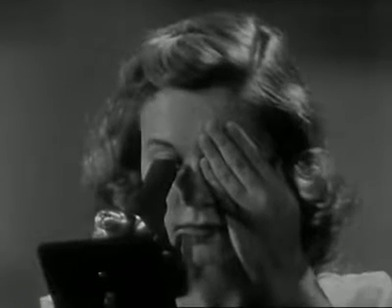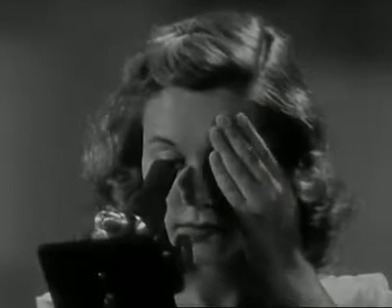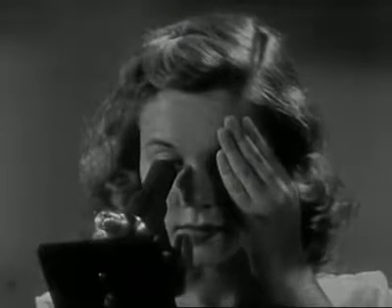Then slowly remove your hand. Doesn't work? Well, try it again. Don't worry, it'll come to you, and it'll help to make your work much easier.